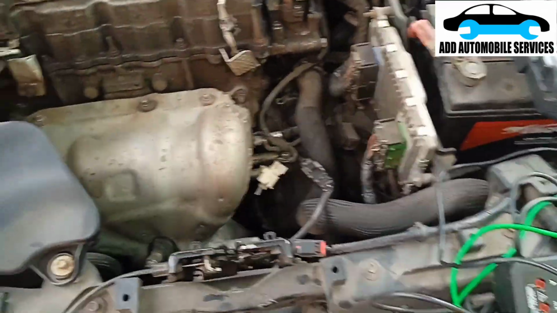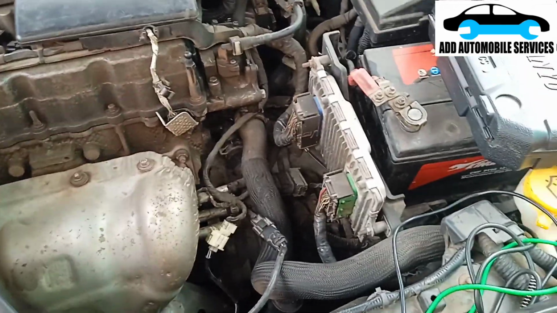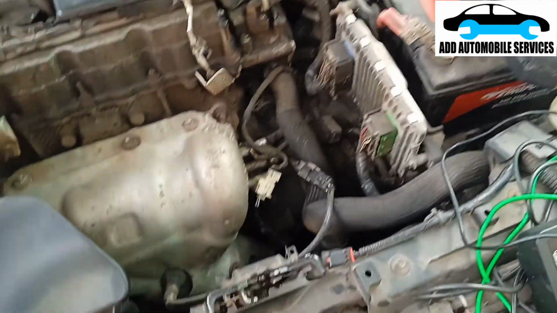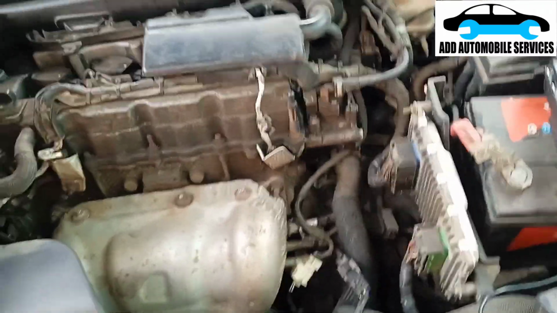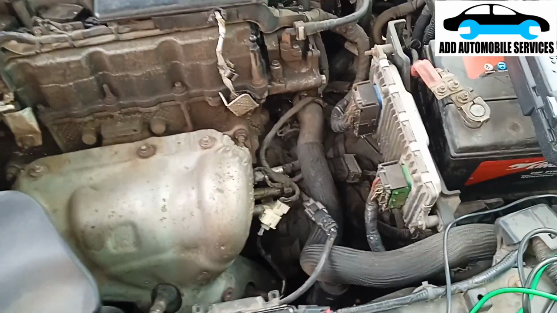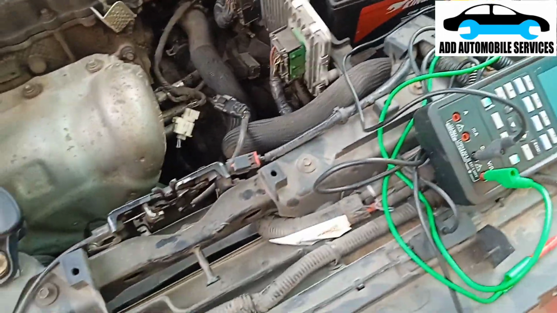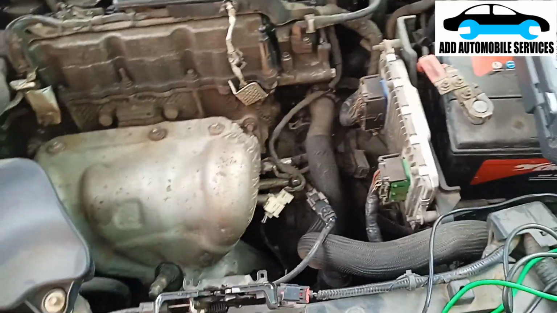Whether key on or key off, I should be able to test for that ground. If I test and I don't get that ground, then my issue comes from the ground, as the fault code states circuit high.